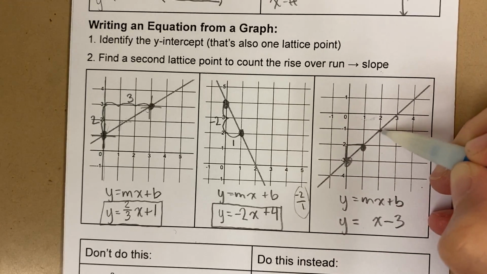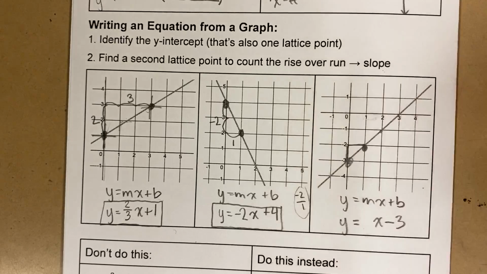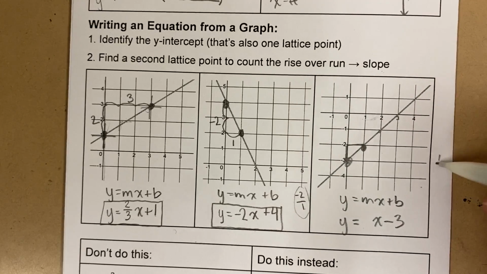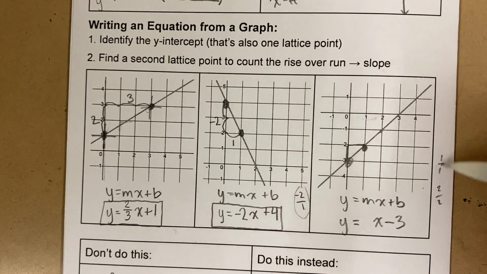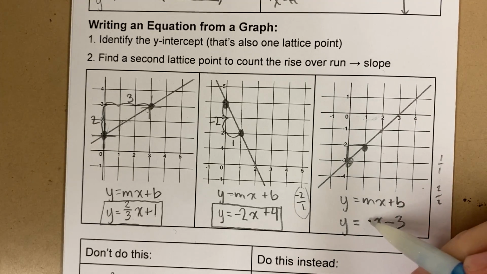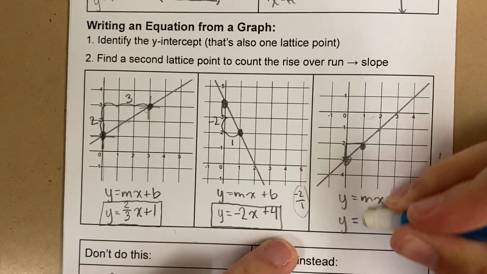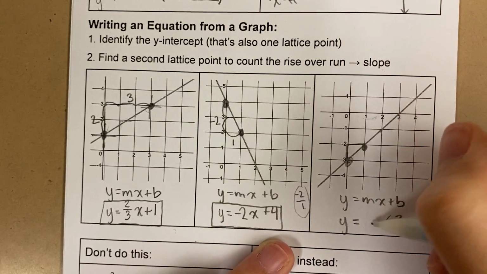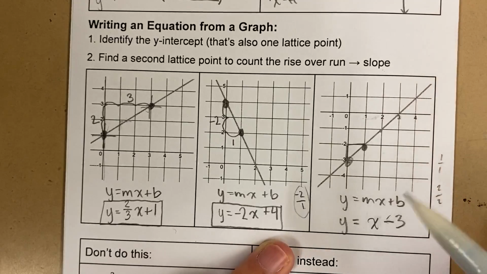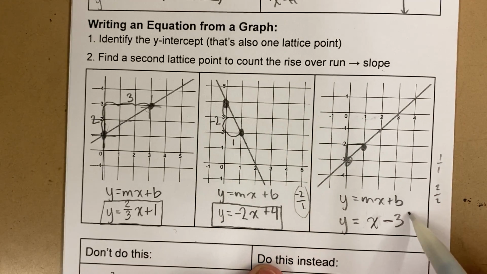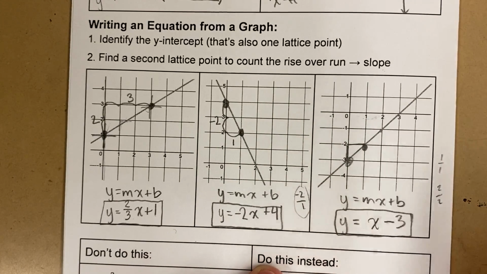Let's say you looked and found this lattice point. That's fine. It will be up 2, right 2. Either way, 1 divided by 1, 2 divided by 2, these are all just the number 1, right? So do I even need to write 1x? Nope. That 1 is invisible. It's not wrong to write 1x, but we're going to go all the way correct, and write this as y equals x minus 3, just like that.